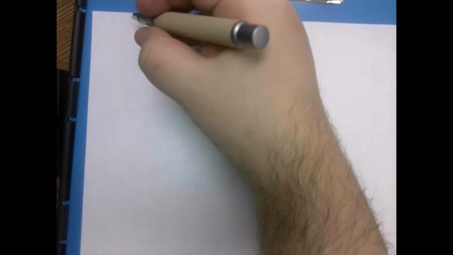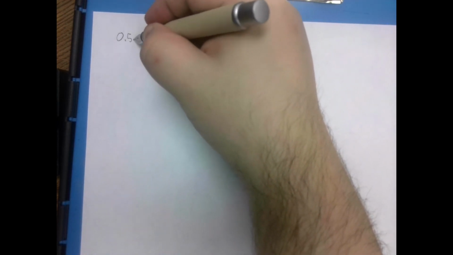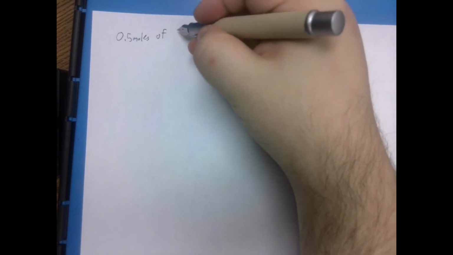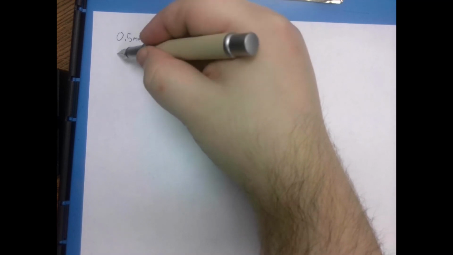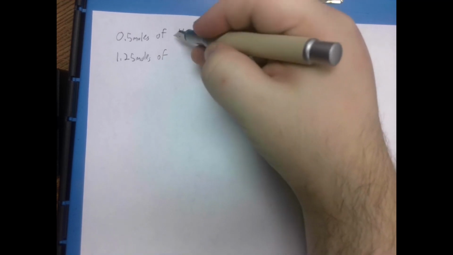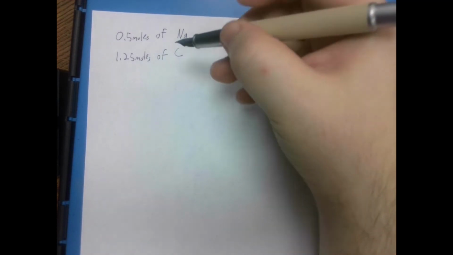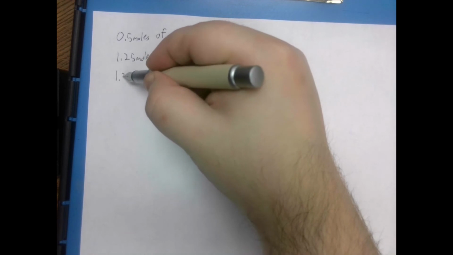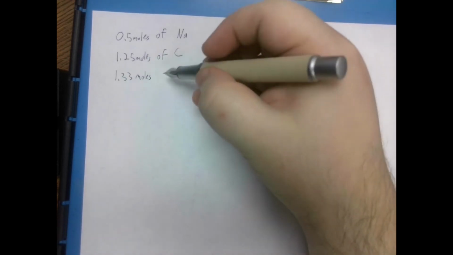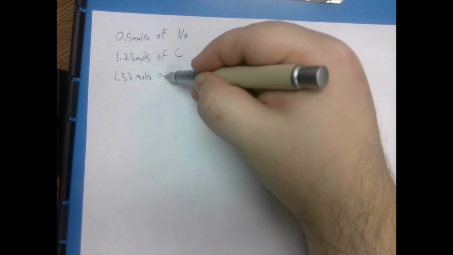So let's do this. Let's suppose we have 0.5 moles, I'm just going to make something up, sodium, 1.25 moles of carbon, and 1.33 moles of oxygen.